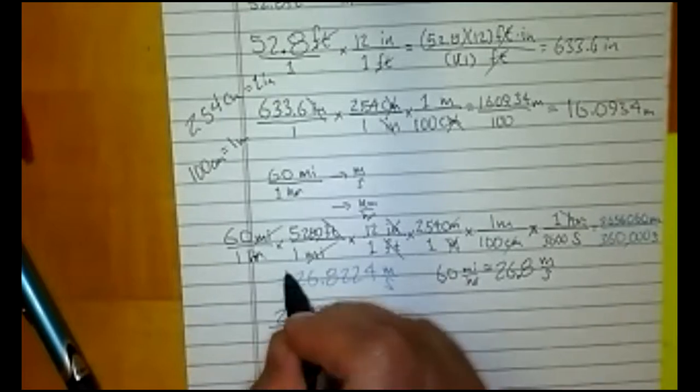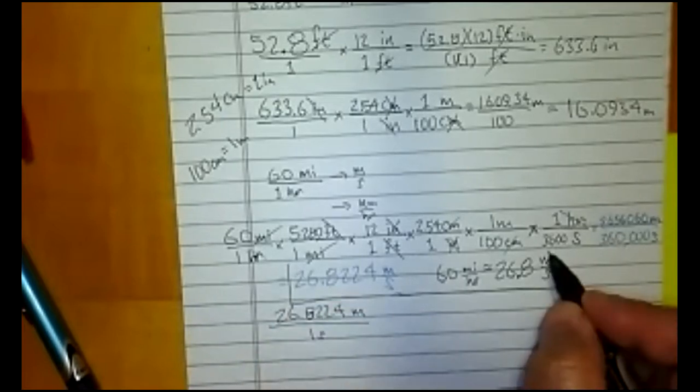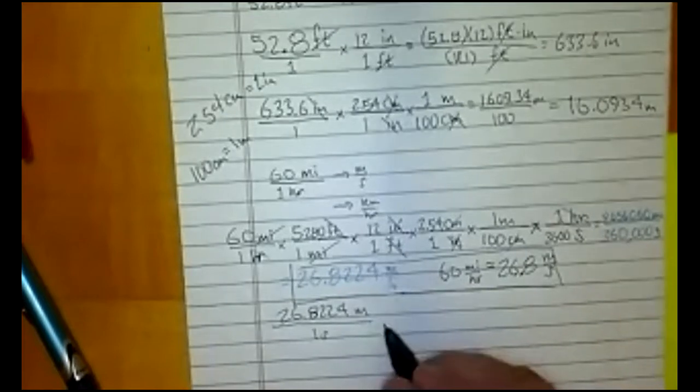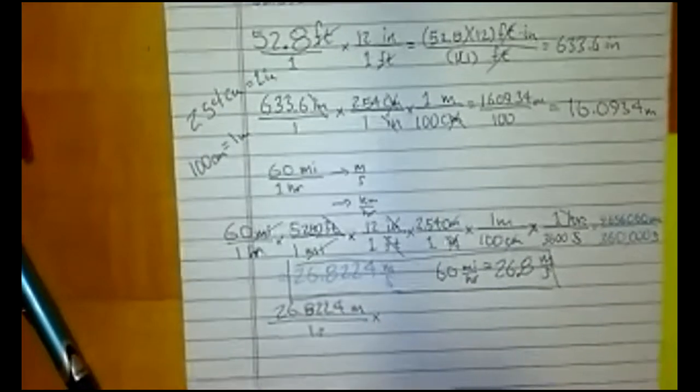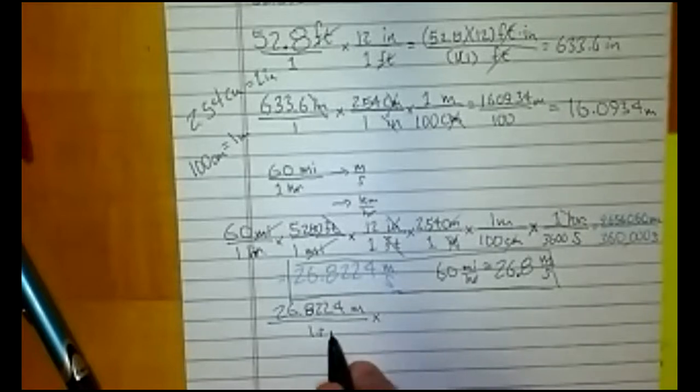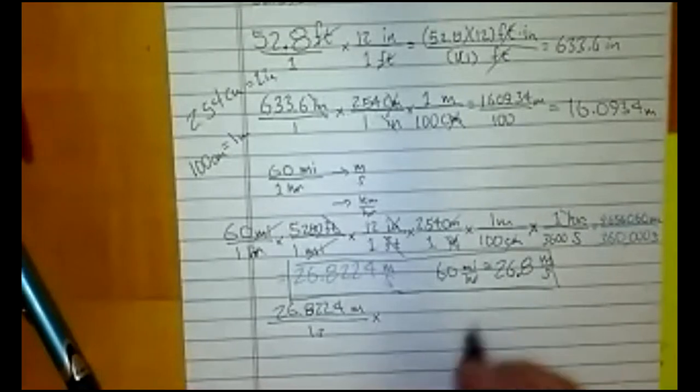So now, if I wish to convert this to kilometers per hour, I'm going to basically just convert this to kilometers and then convert this to hours. So the way I'm going to do that is I happen to know that a kilo, like a kilogram, is 1,000 grams. So a kilometer is 1,000 meters. So I want to get rid of the meter. I'm going to put it down here at the bottom.